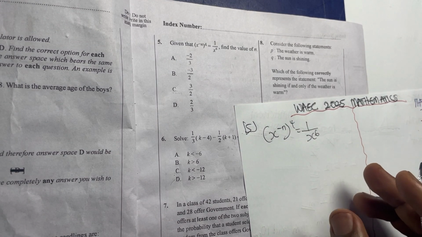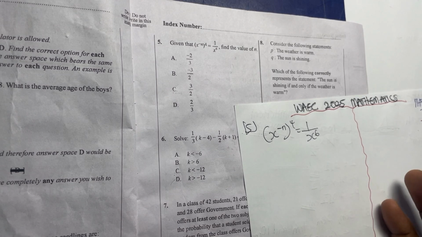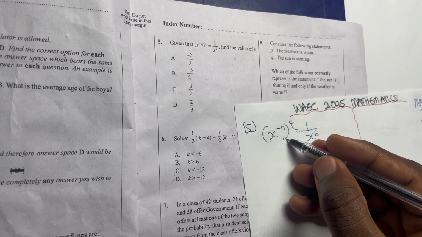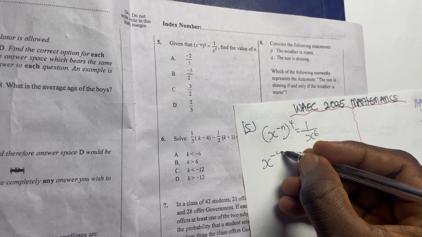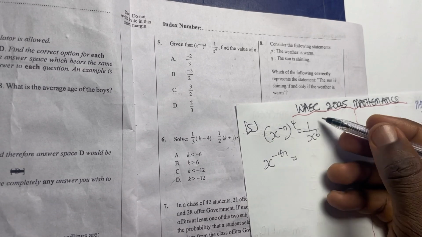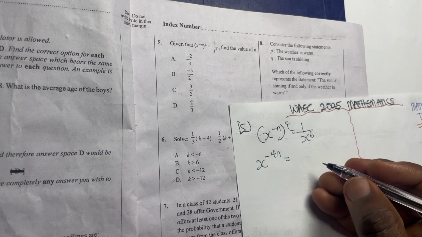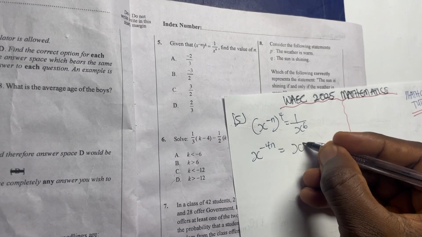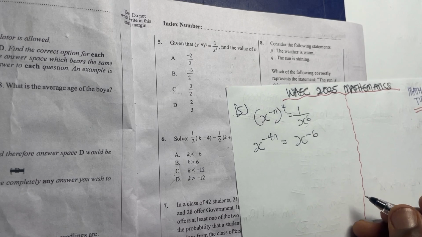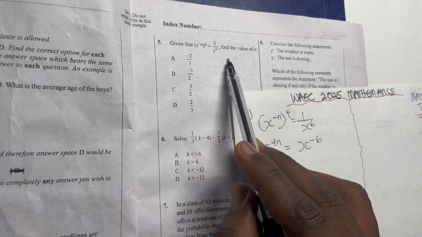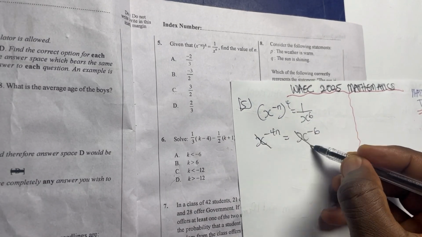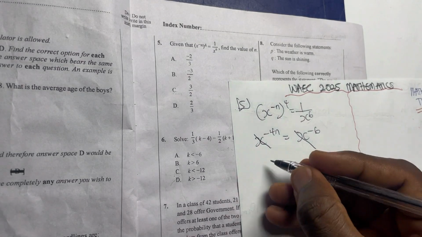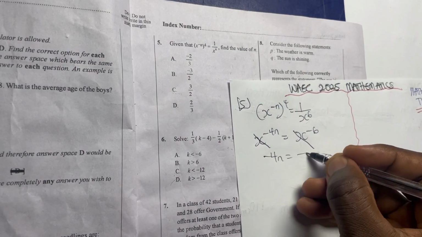This is just like power indices. So what do I do? Let me open this bracket first. That will be x to the minus 4n, when I multiply this 4 by this n, equals, if I change this inverse from the law of indices, x to the power minus 6. After having this, remember that from this question I was asked to find the value of n. So if x cancels x, I'm left with minus 4n equals minus 6.